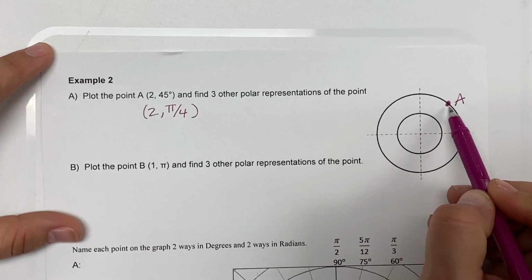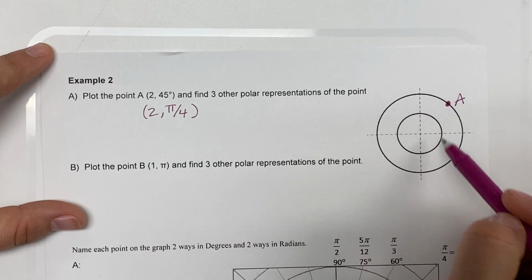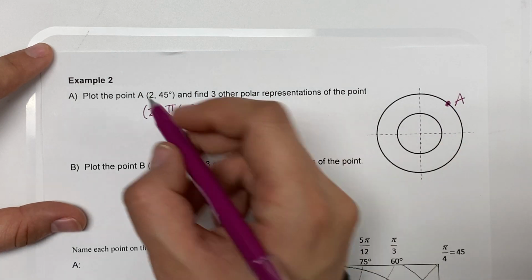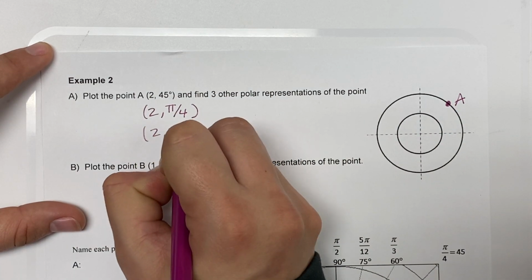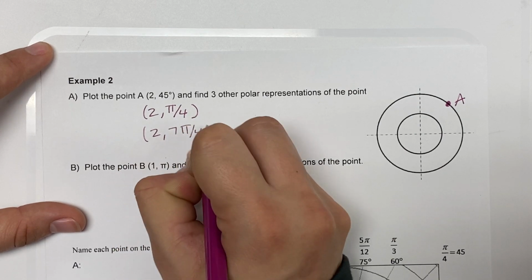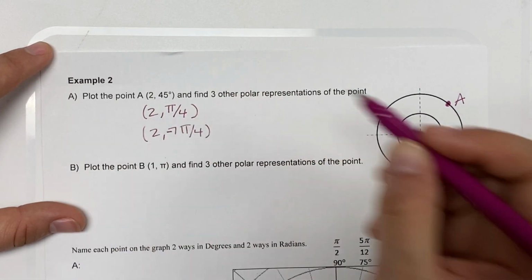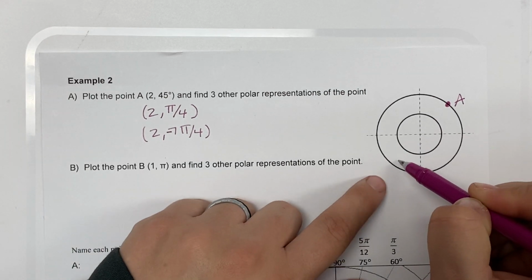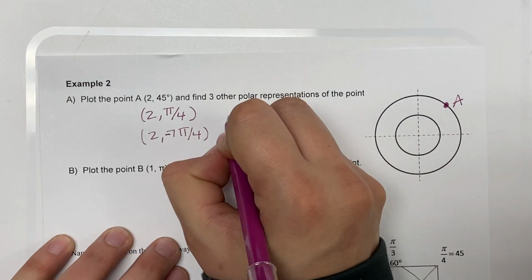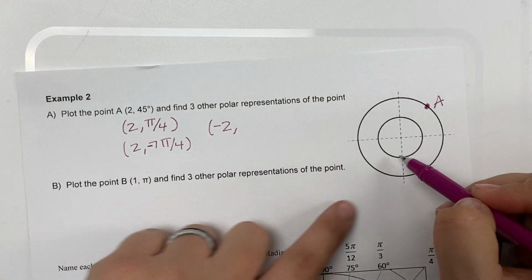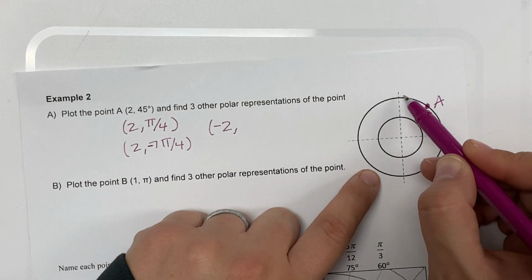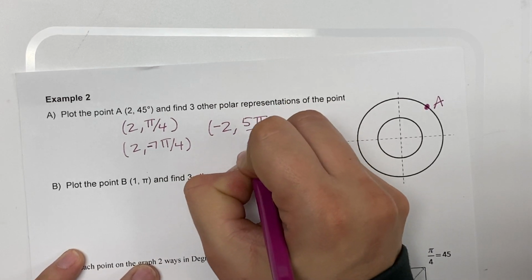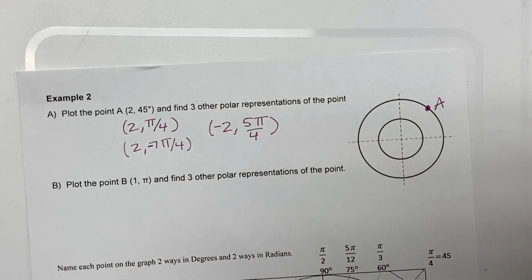Let's see. What if I went negative? So 1/4, 2/4, 3/4, 4/4, 5/4, 6/4, 7/4. So 2, negative 7 pi over 4. There's another one. And then what if the point was right here, but I reflected it across? So let's do like a negative 2. And then how many fourths would this be? 1/4, 2/4, 3/4, 4/4, 5/4. Yay.